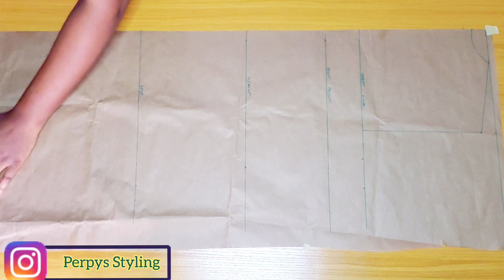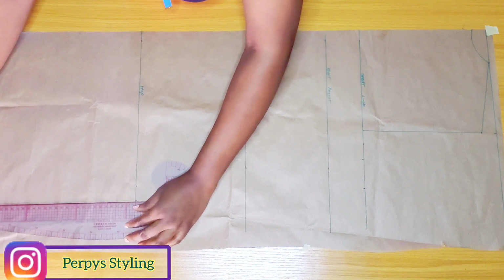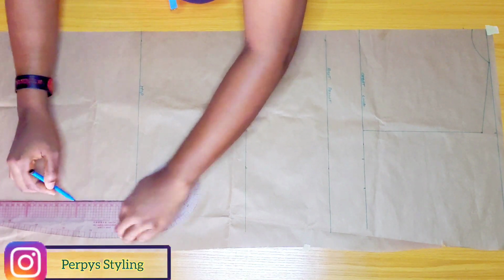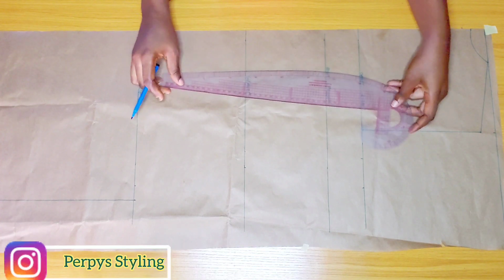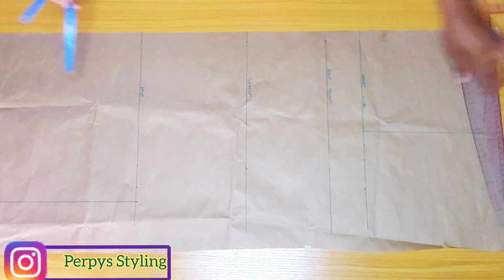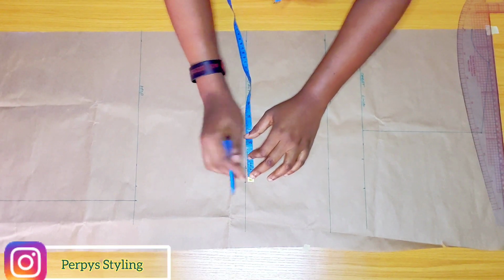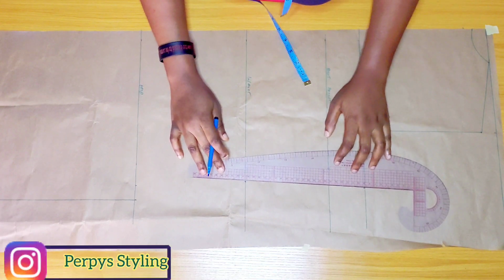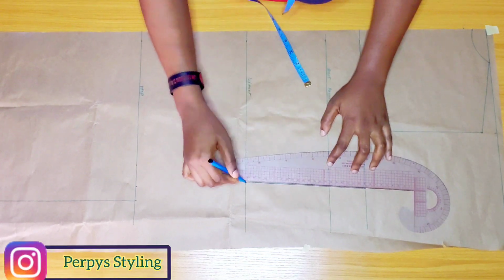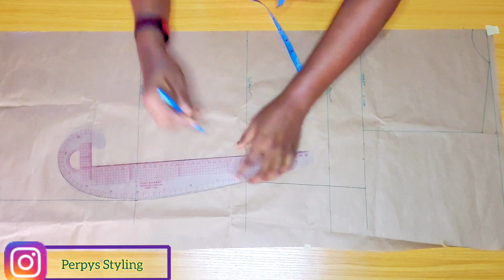Okay, so whatever I marked here, I'm going to also mark the same thing on the full length of the dress, and then I'm going to be connecting the dots. So around the waist I added an extra 1 inch, because I want it to be very free. I don't want it to be all fitted around the waist, so I added extra 1 inch to it, and then I'm going to connect the whole dots.